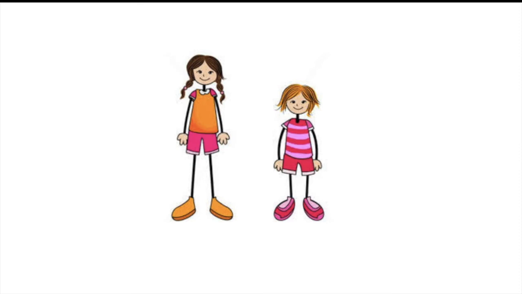Let's try this one. Here we have a picture of two girls. Now remember, adjectives can describe people as well. There are a few things we could say about these girls to describe them. One thing I see is that these are young girls. They're not old, they're young. So that describes their age. But I also see some other things I could use to describe them. For example, this girl is tall and this girl is short. So again, young, tall, and short are adjectives we can use to describe these two girls.